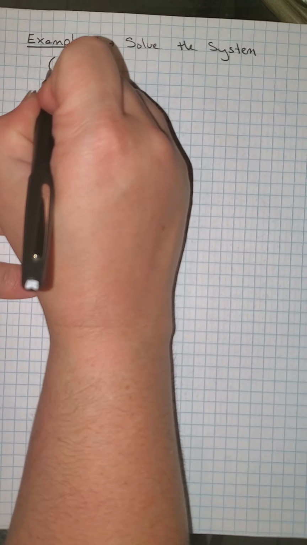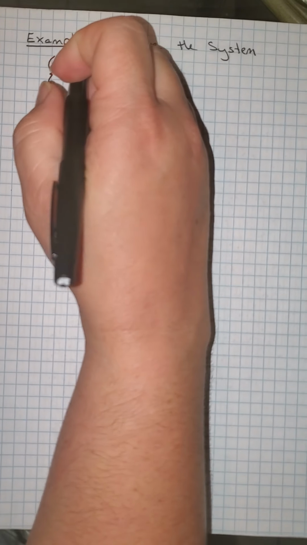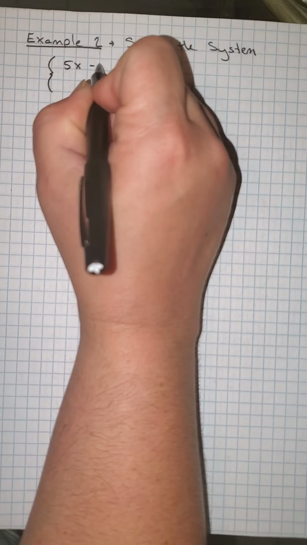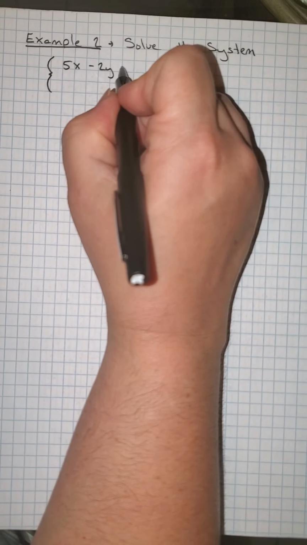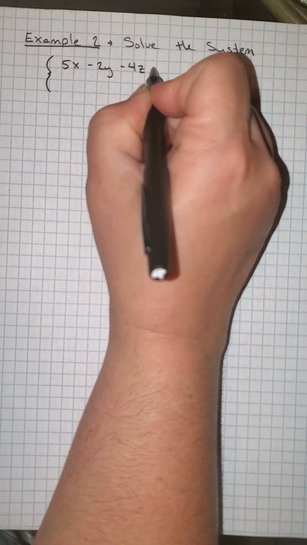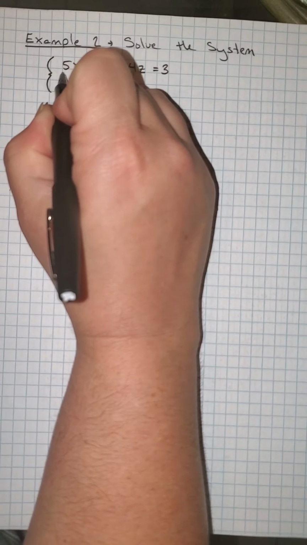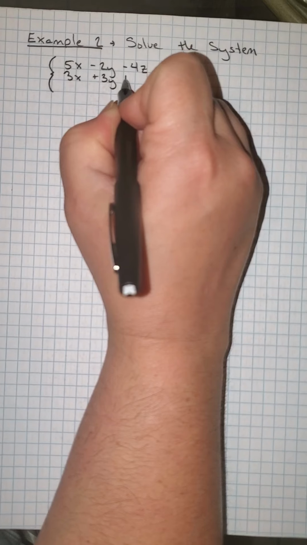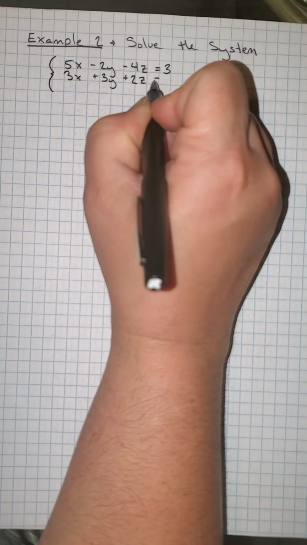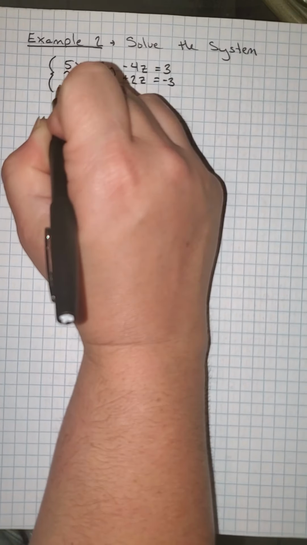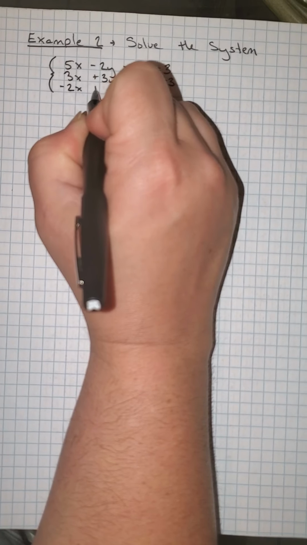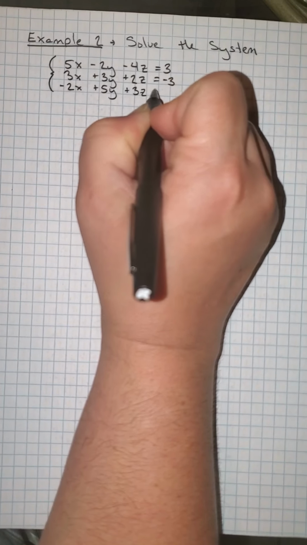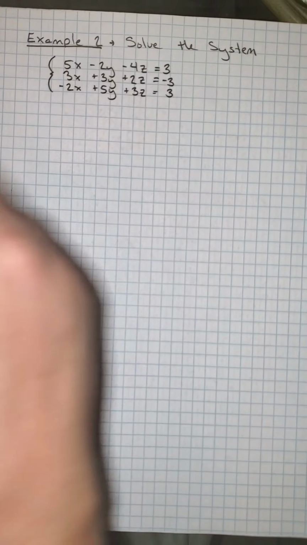Alright, so now we've got 3 of them to deal with. We have 5x minus 2y minus 4z equals 3, and 3x plus 3y plus 2z equals -3, and -2x plus 5y plus 3z equals 3.